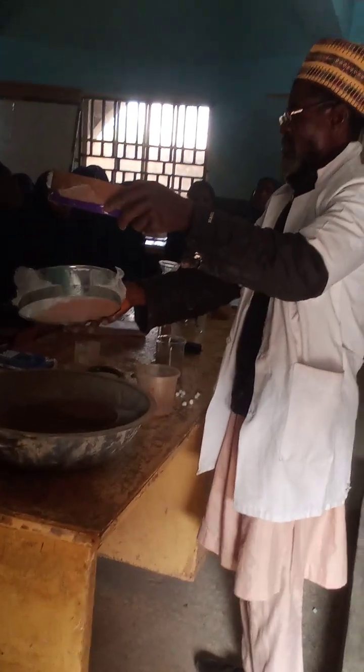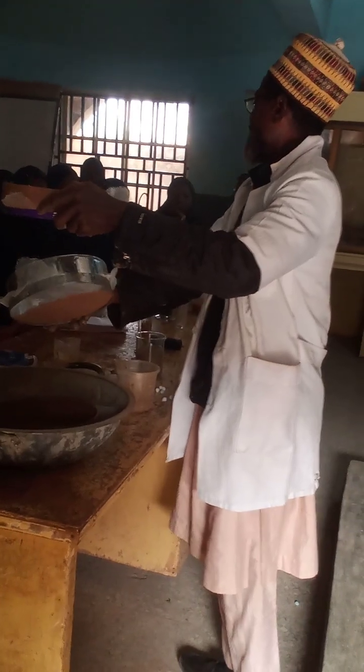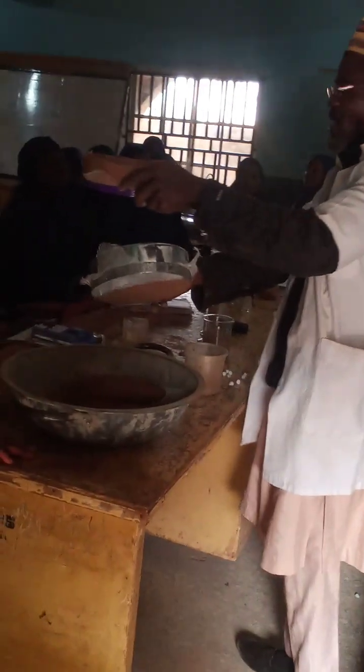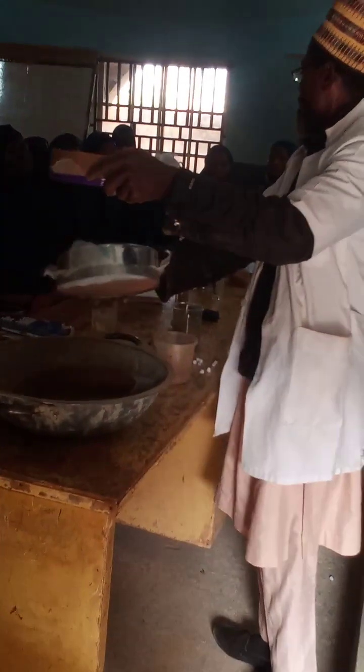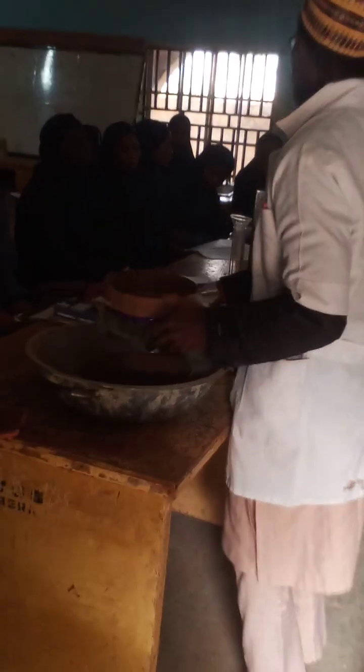And you look at this one now, meaning that this particular soil sample has the largest particle size because it holds a lot of particles. Look at it. So that is another method of determining the soil particle size. Is that clear? Good.